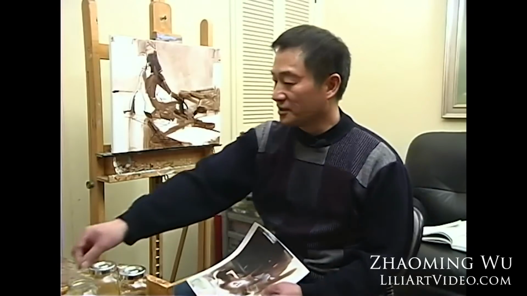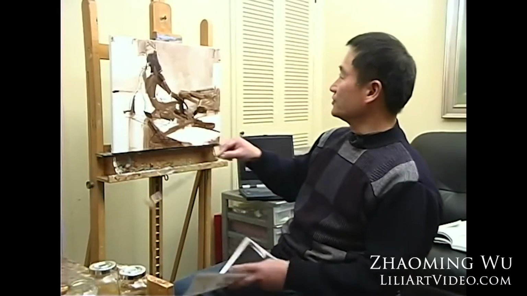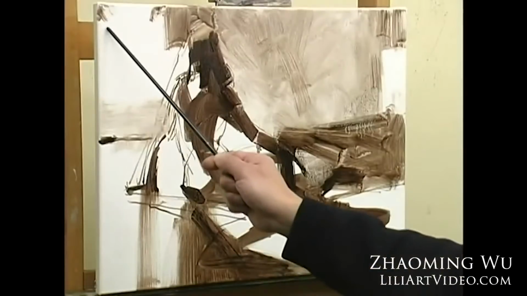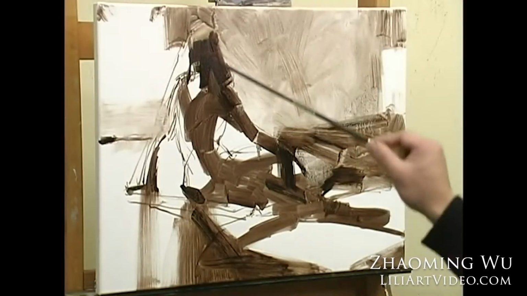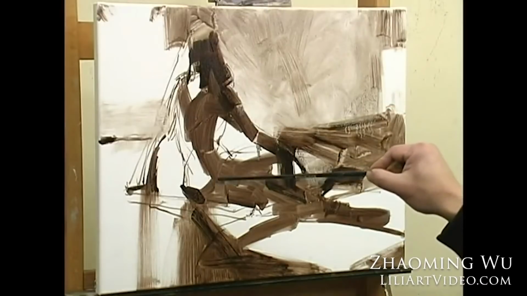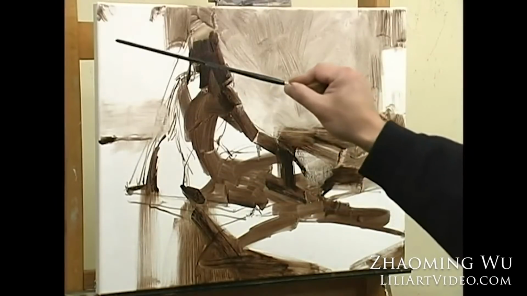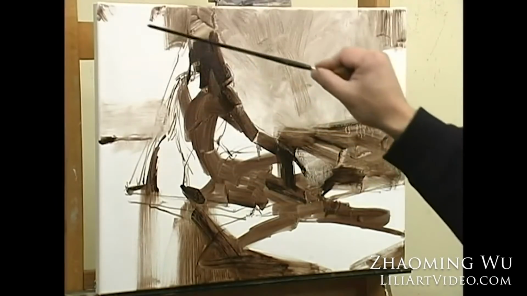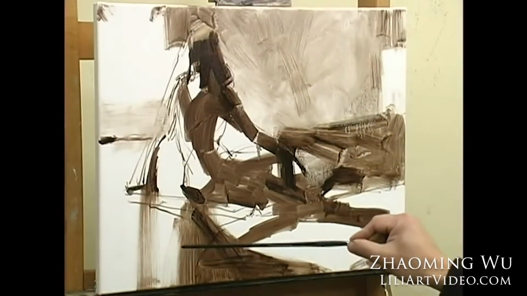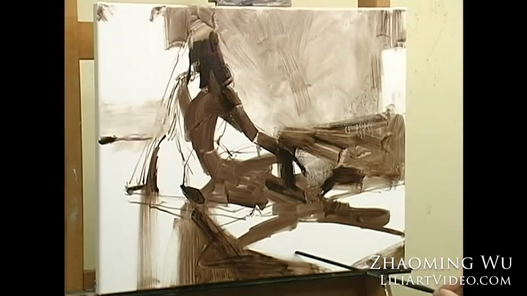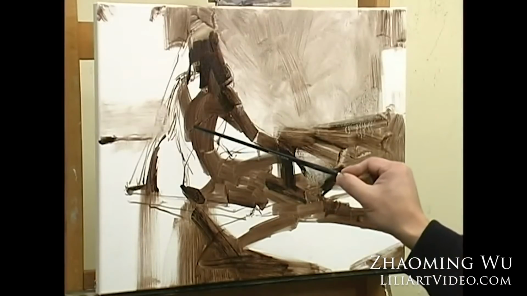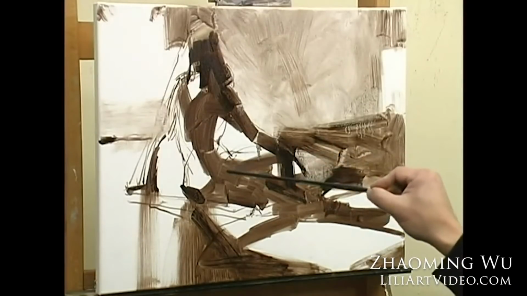So the light from the left hitting over here, the color relationship we also need to consider. So the shadow part is dark, but pretty warm sunlight, really intense warm sunlight, hitting on the ground and bouncing to the figure, the shadow part of the figure.